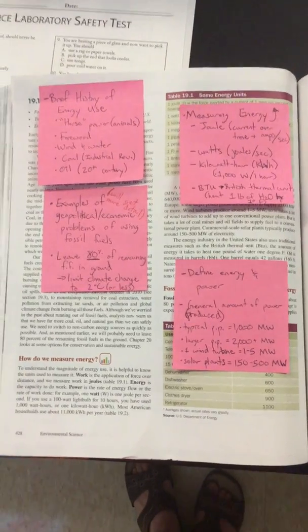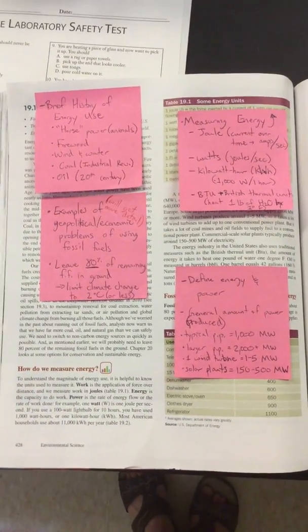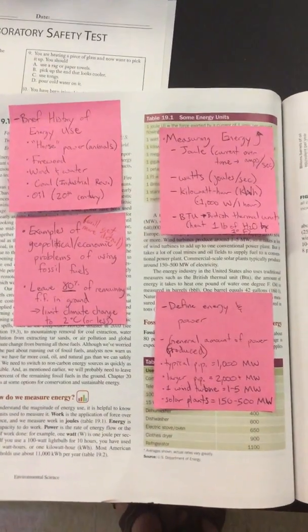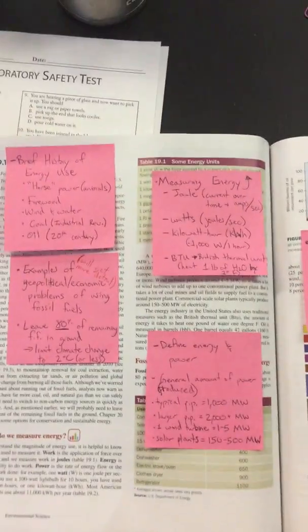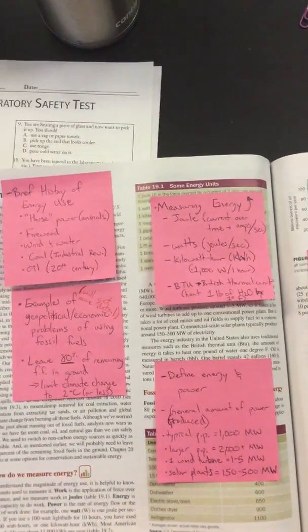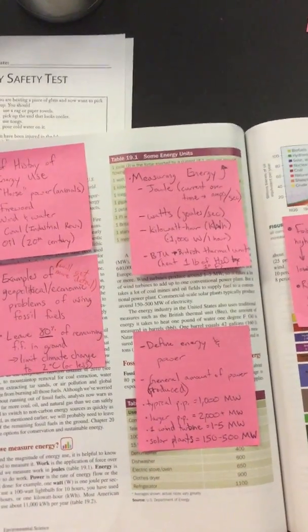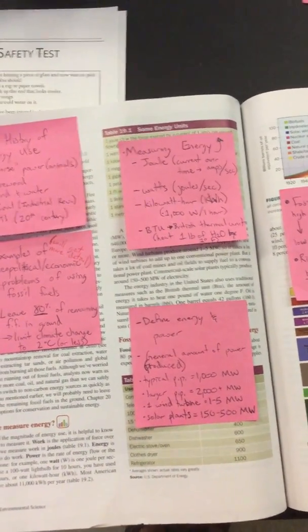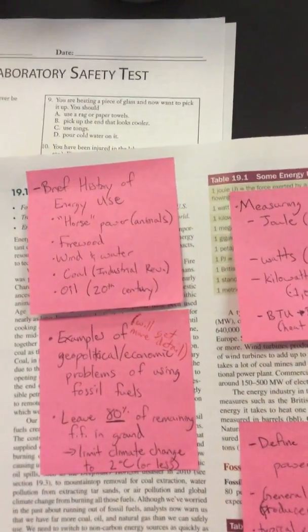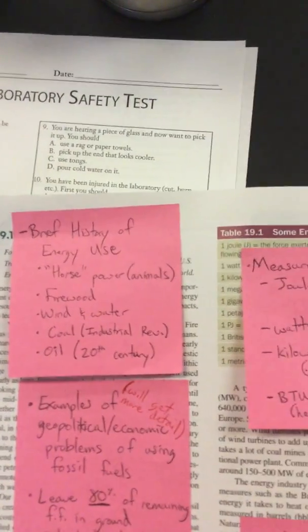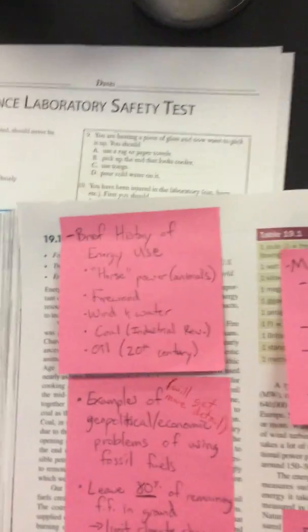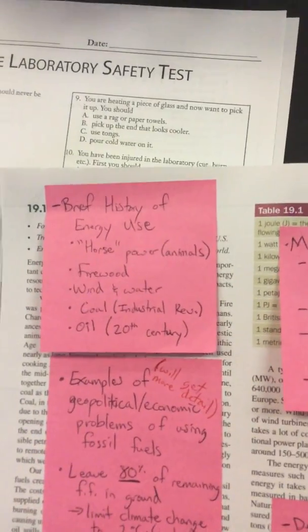So 19.1, this is the first page of the chapter that actually has meaty content on it. It's page 428. What you need to know is just a brief history of how energy has been used, overall. That's just to give you some background information for looking at how society's changed or how society might change. So you want to know that we first started off using things like animals, so actual literal horsepower, cattle, things like that to do work.